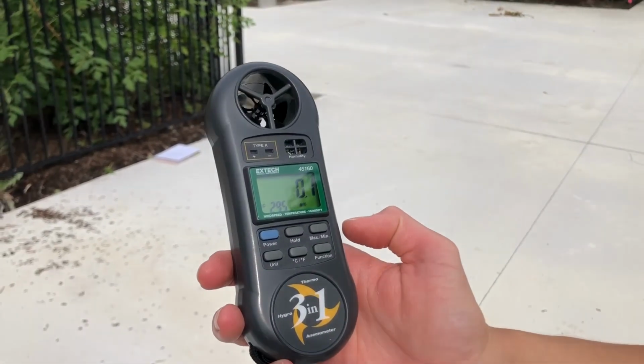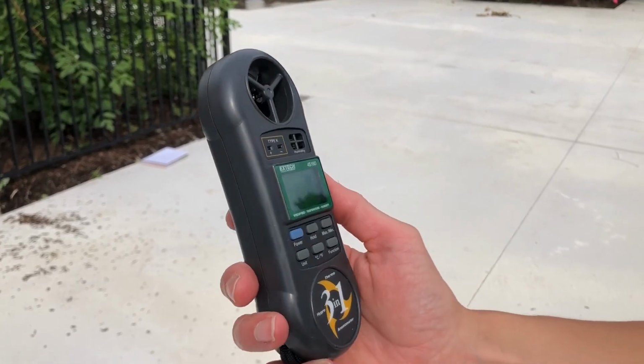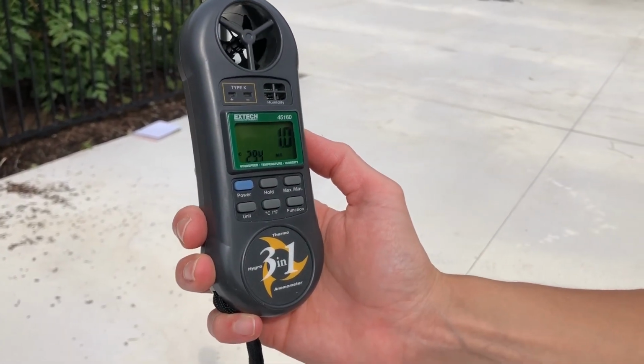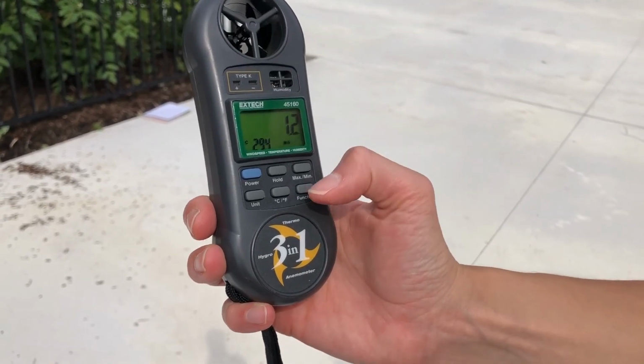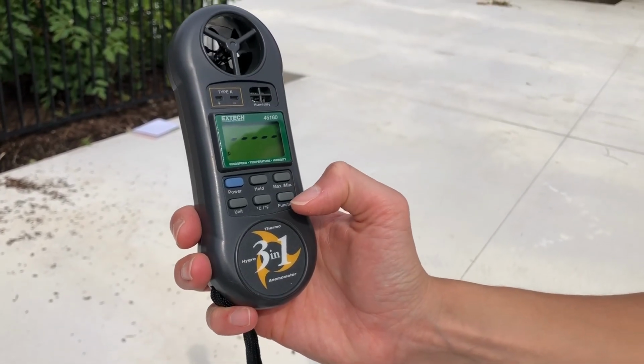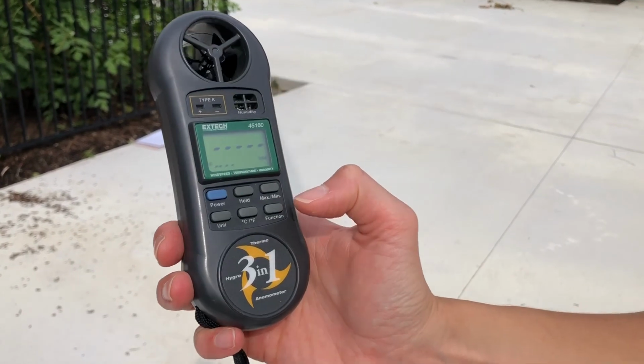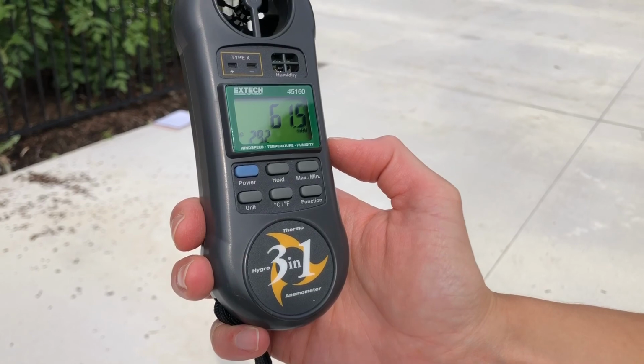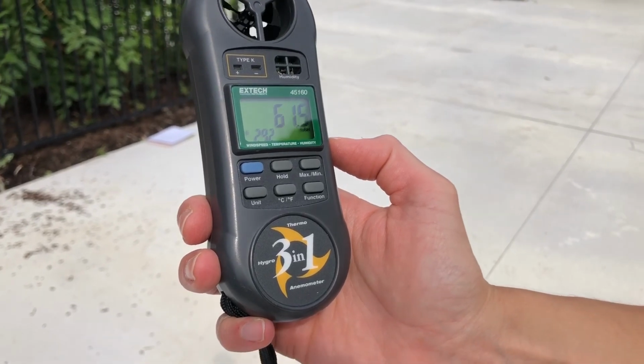3-in-1 is showing, it's actually recording a little bit of velocity there. Depending on which way I move, it's upwards of 1 meter per second. Oh, it just went a little higher than 1 meter per second. And 62% relative humidity and 29 degrees Celsius.